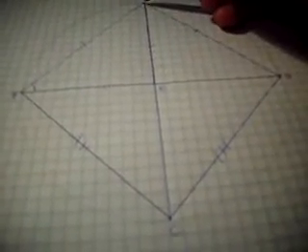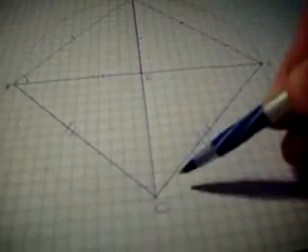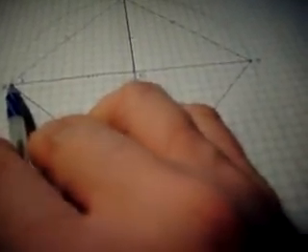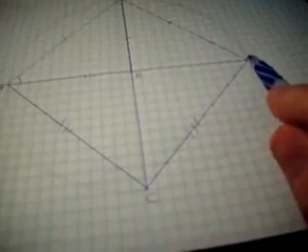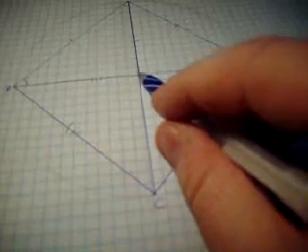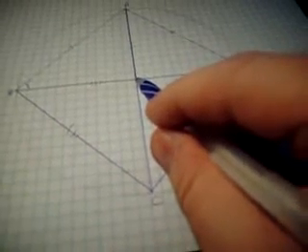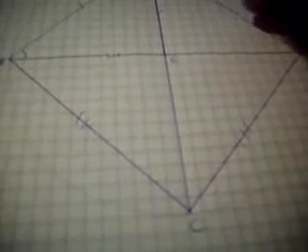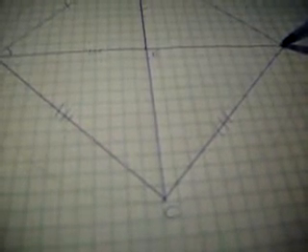First of all, we're going to draw a line from point A to point C. Then we're going to draw another line from point B to point D. And these two lines are going to cut each other at point E. Alright? Now, all sides of a square are equal. Therefore, line AB is equal in size to line AD. Okay?